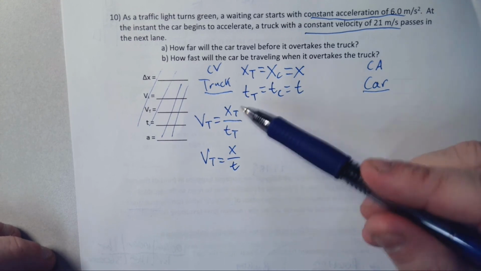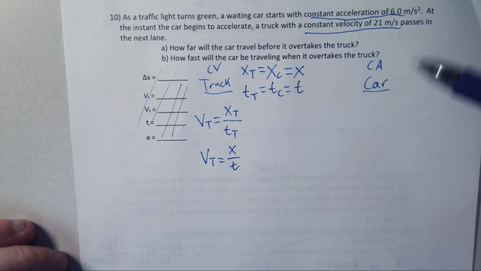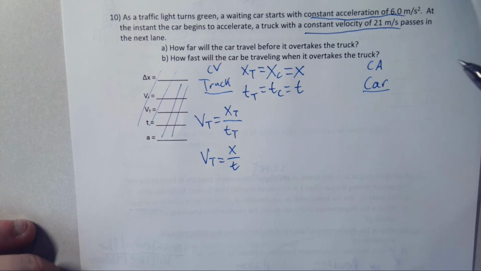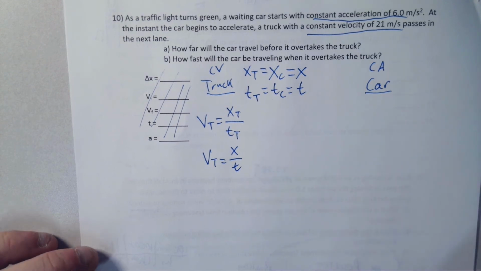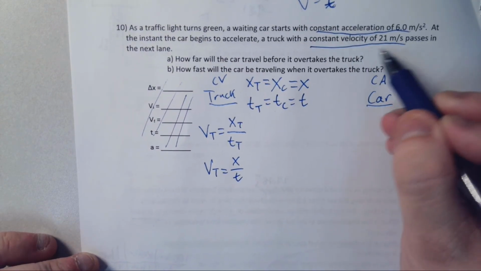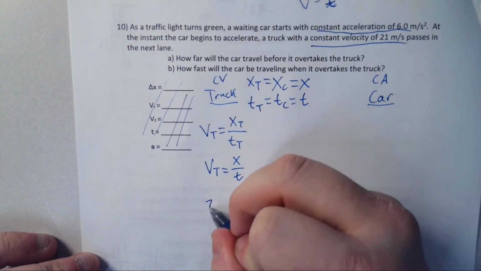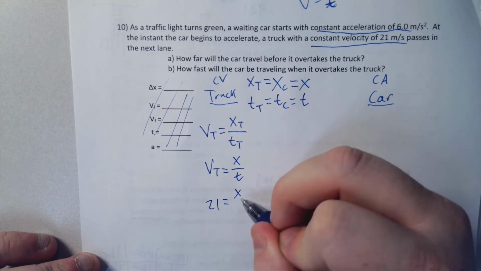The reason I wrote out the first equation is just when we see the car, we basically would have like 8 unknowns in 2 equations. So now we know this. We don't know the position, we don't know the time, but we do know the velocity of the truck, and that is 21 up here. So we're going to go ahead and plug in 21 equals x divided by t.